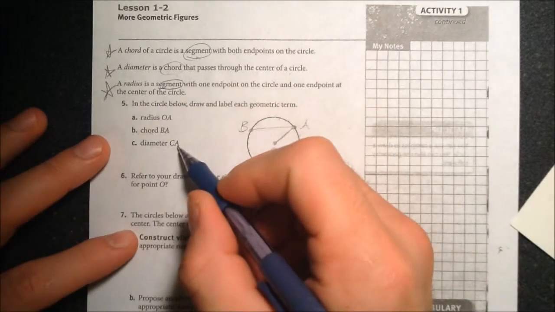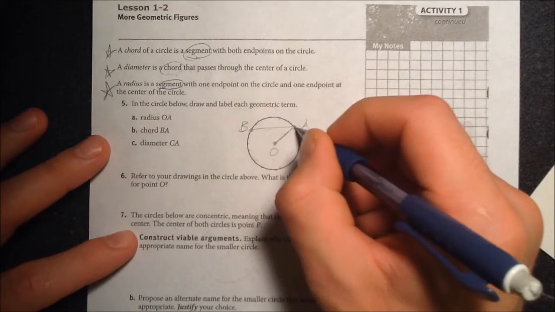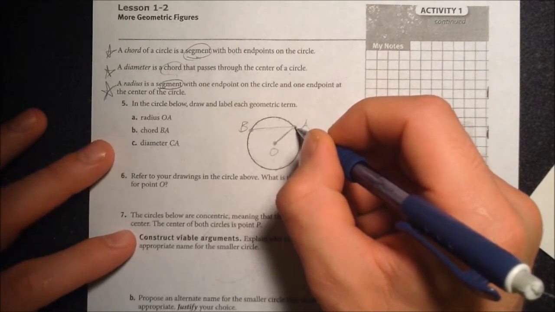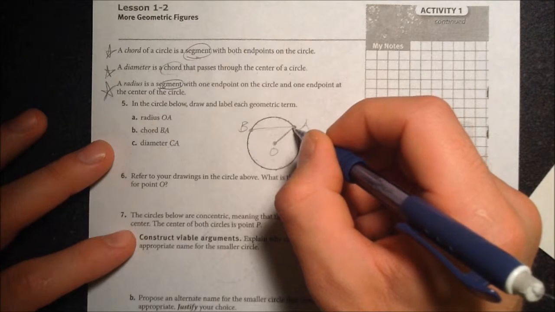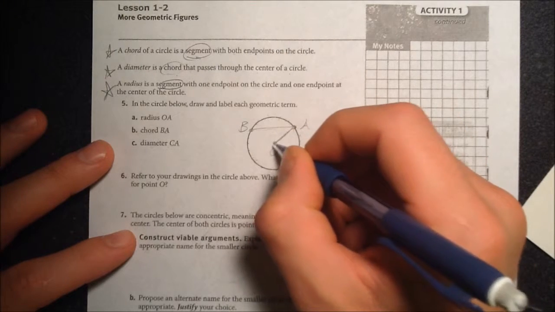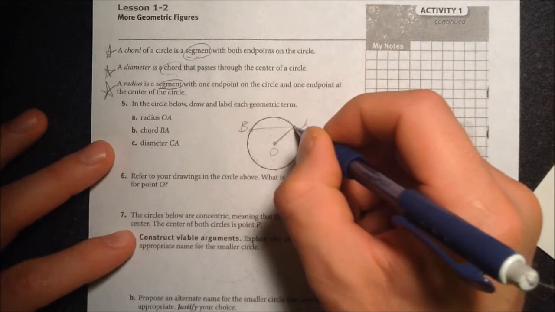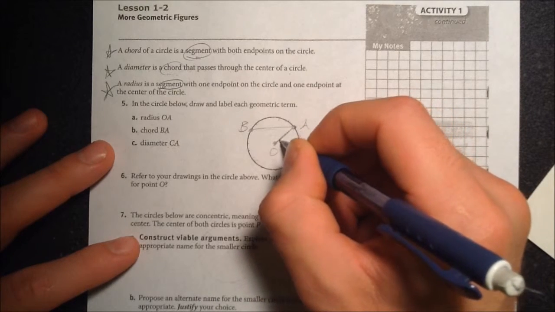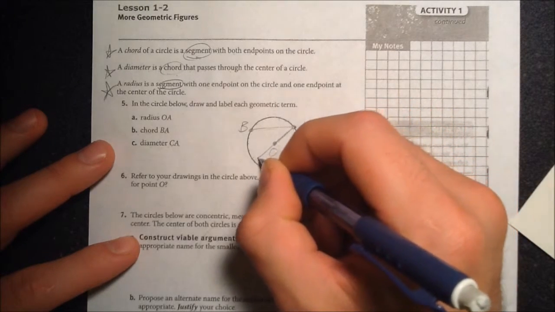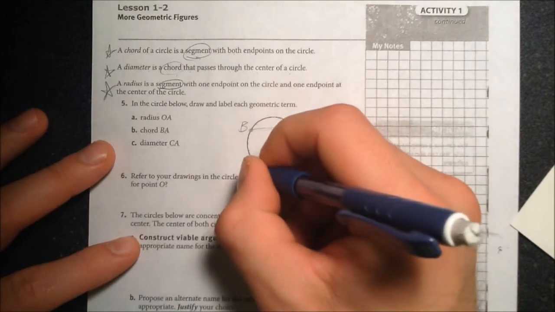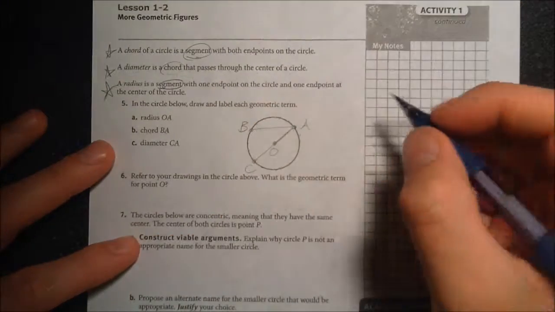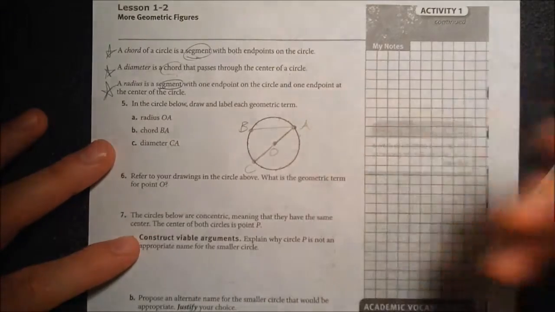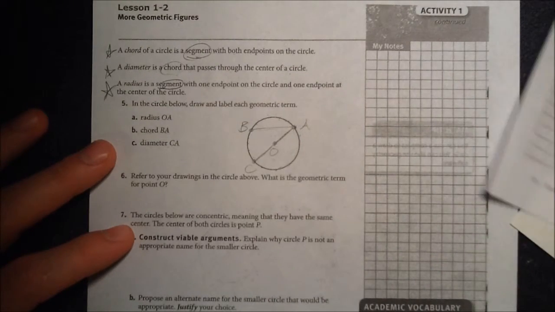And then diameter CA. Well, again, A is one of its endpoints. I know that a diameter is a chord, so the other endpoint must be on the circle, but it has to contain this center. So it must go through the center and keep traveling and going to the other side. And so this would be point C here. So I have diameter CA.